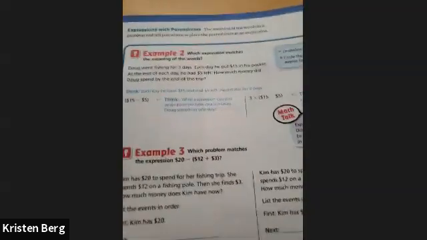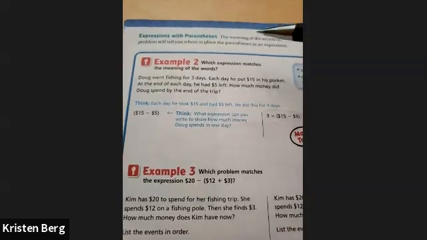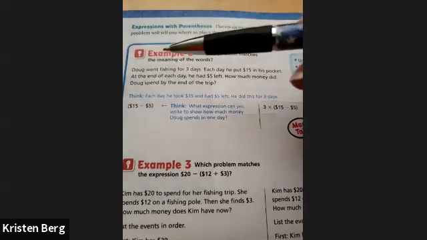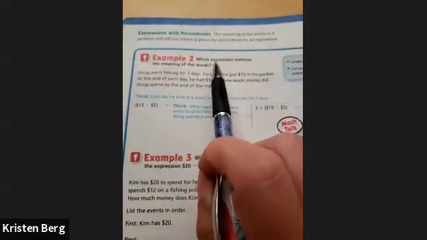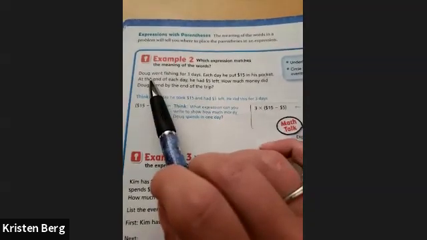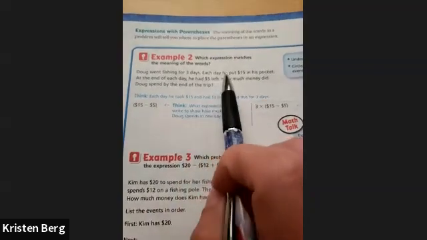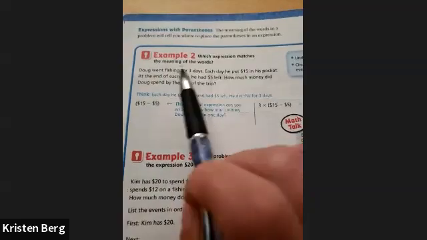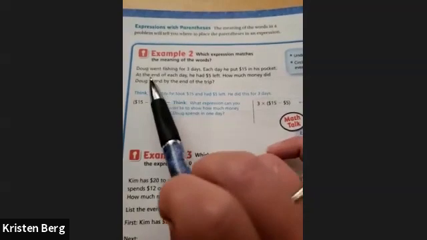Next, it says the meaning of the words in the problems will tell you where to place the parentheses in an expression. So here's one. It says, write which expression matches the meaning of the words. Doug went fishing for 3 days. Each day he put $15 in his pocket, and at the end of each day he had $5 left.